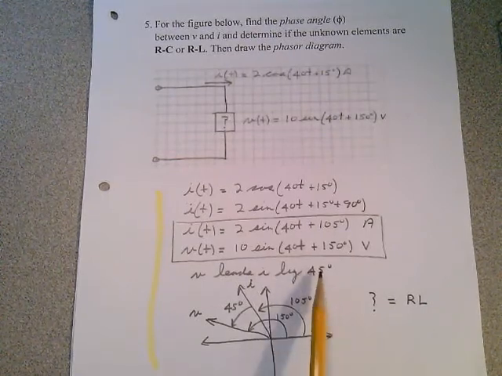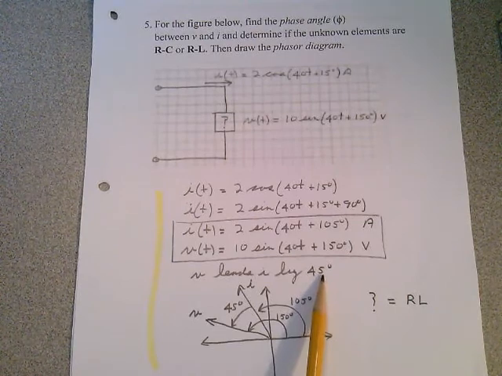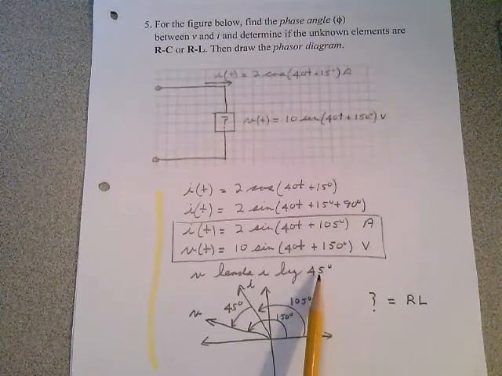Now, if you take a look at that angle, that angle is 45 degrees.